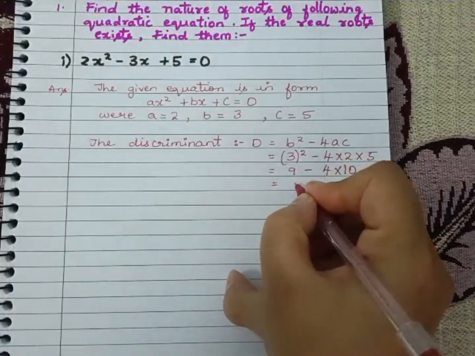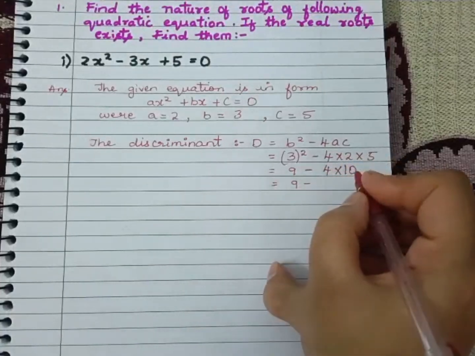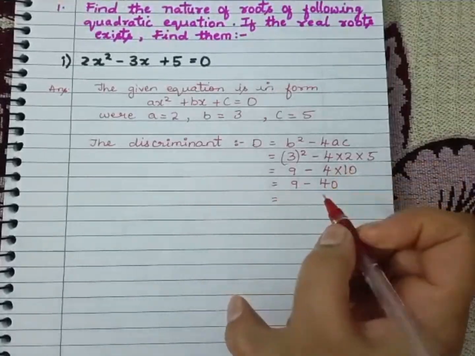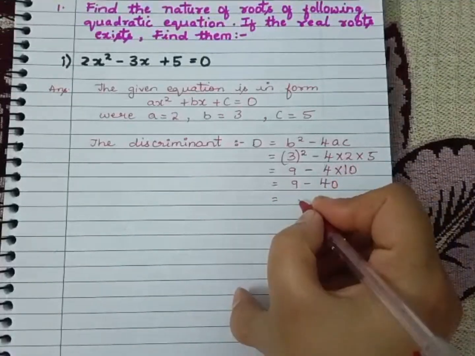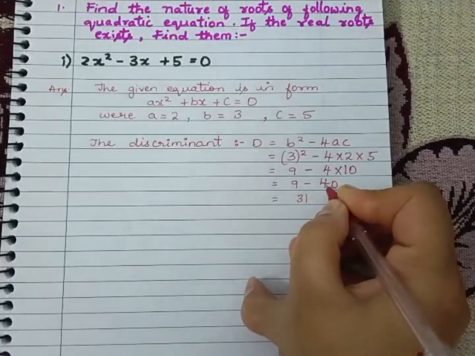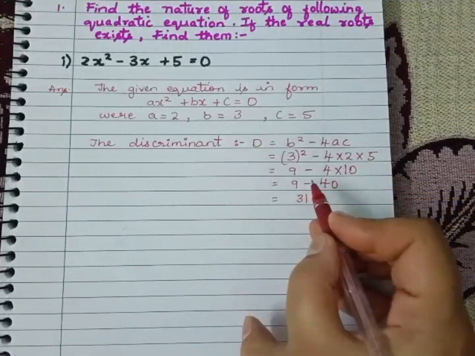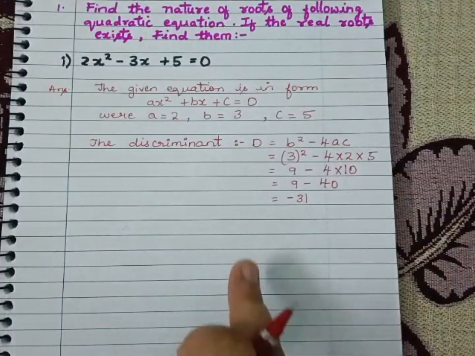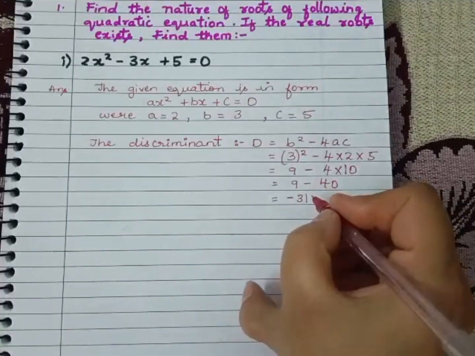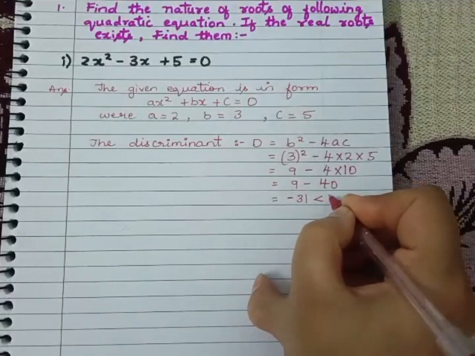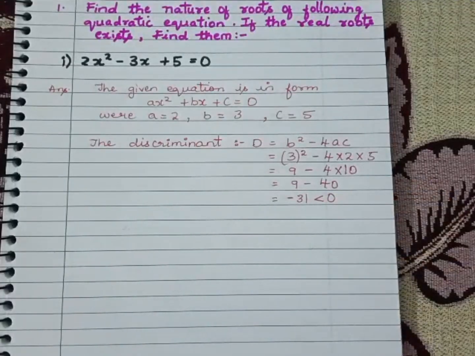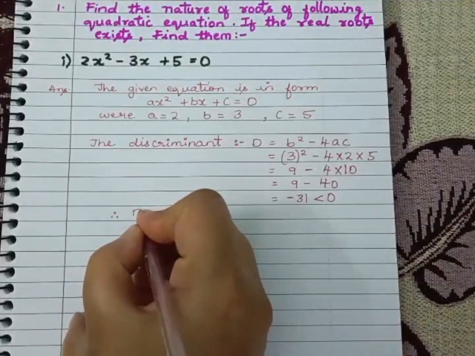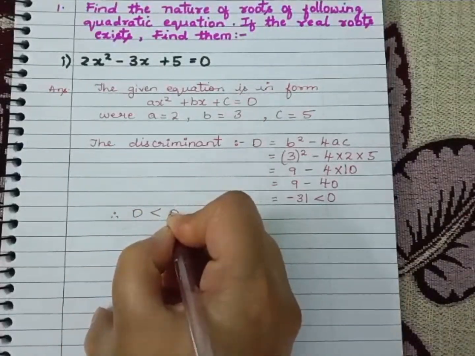So 9 minus 4 10s are 40. So 9 minus 40 is 31, and 40 is greater, so I'm going to take the minus sign over here. Now here the D value is less than 0. Therefore D is less than 0.